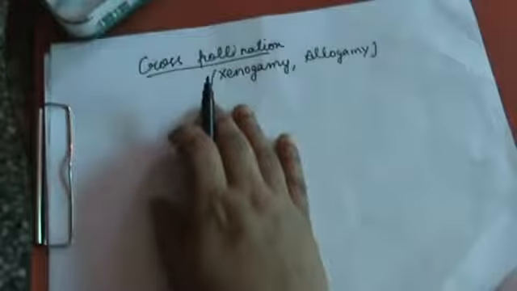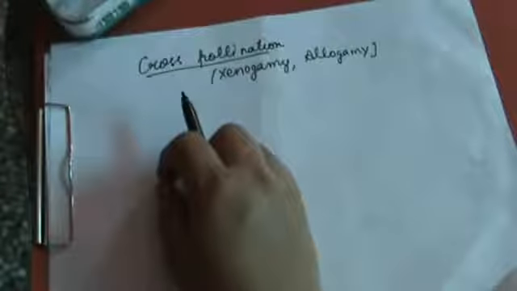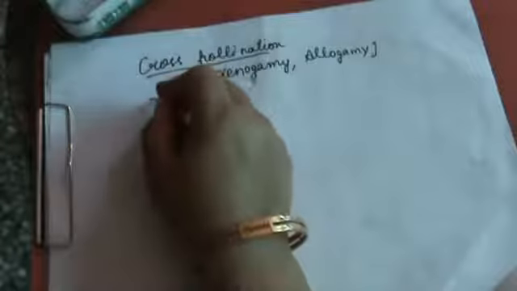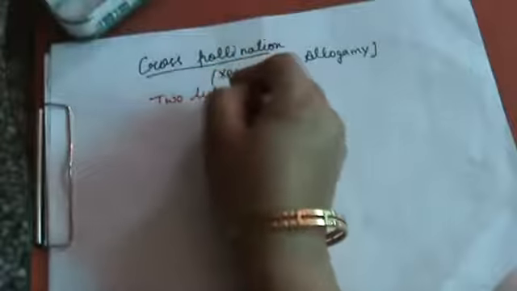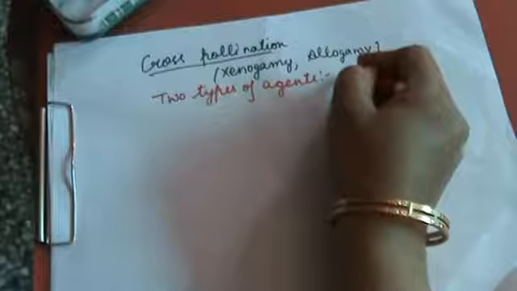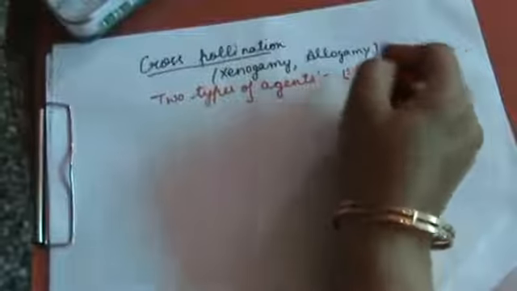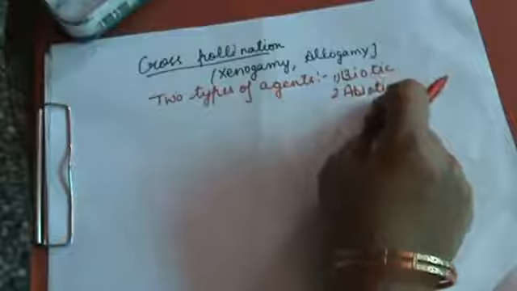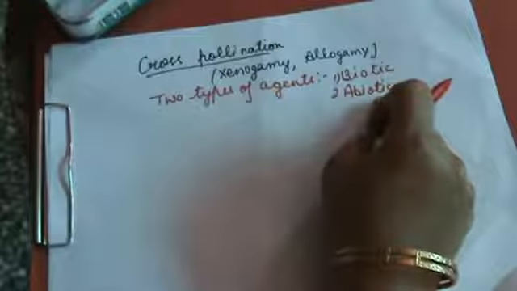Next, the agents responsible for cross pollination in angiosperms. Two types of agents are responsible for cross pollination. Biotic and abiotic. Biotic, as you all know, means living, and abiotic means non-living or physical factors.